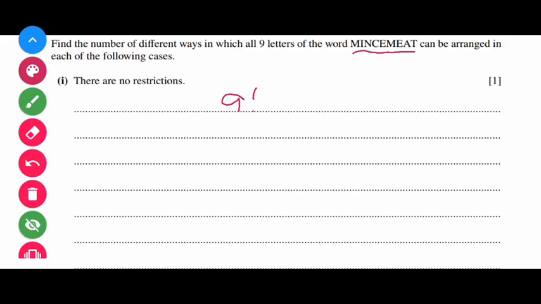Then what is the next thing we need to check? Yes, any letter is repeating. Yes, the letter M repeats twice, so 2 factorial, and the letter E also repeats twice, so 2 factorial. 9 factorial divided by 2 factorial into 2 factorial will be the answer for this question.